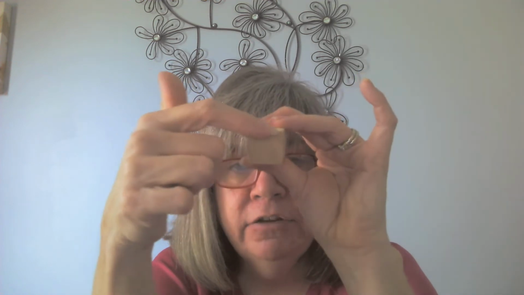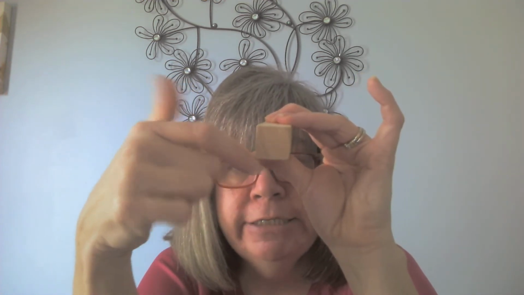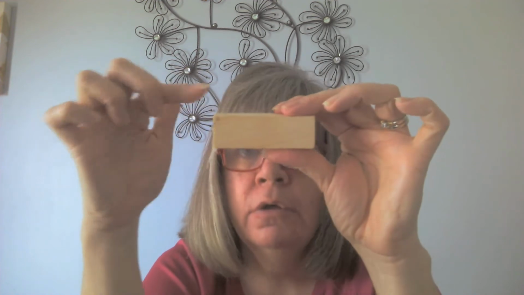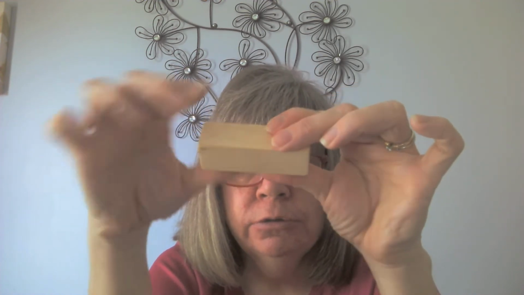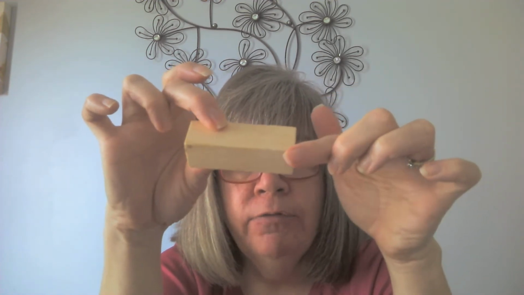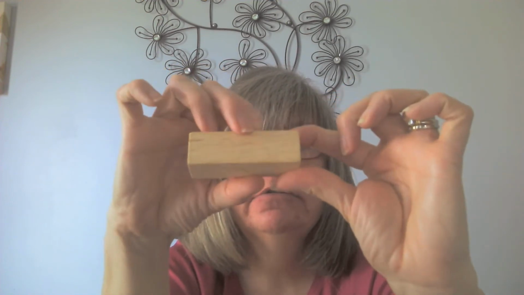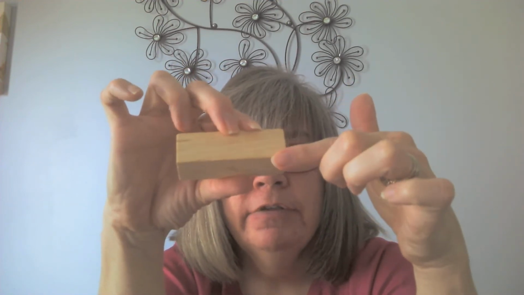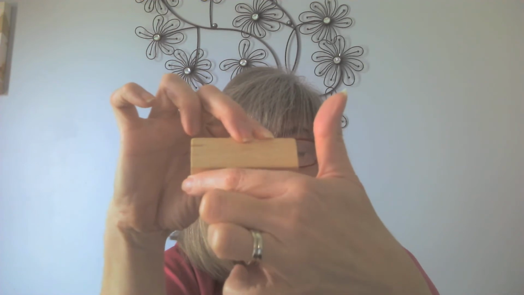Then on the sides I just count the top and the bottom. 9 and 10. And then I flip it around, 11, 12. 12 edges and 8 vertices, remember, which is corners. 1, 2, 3, 4. Now I flip it. 5, 6, 7, 8. Okay, 8 vertices, 8 corners.